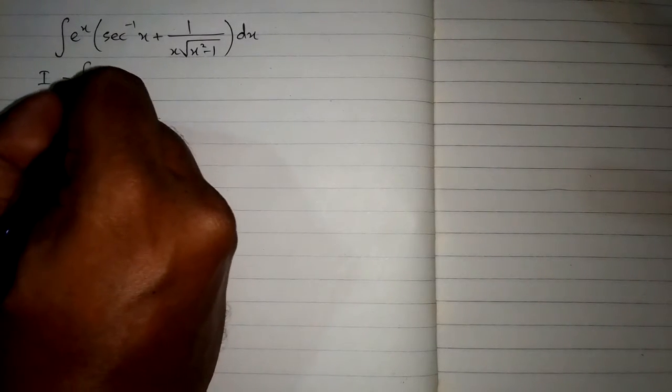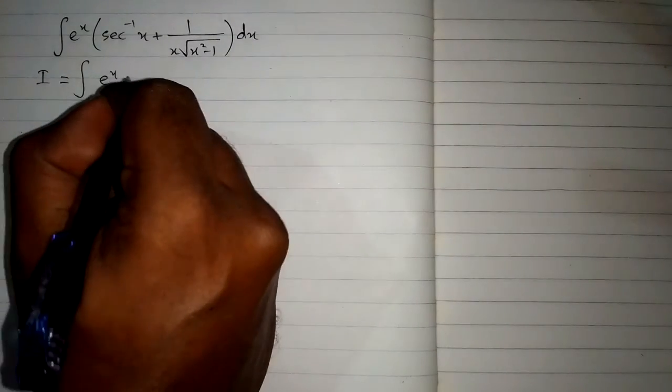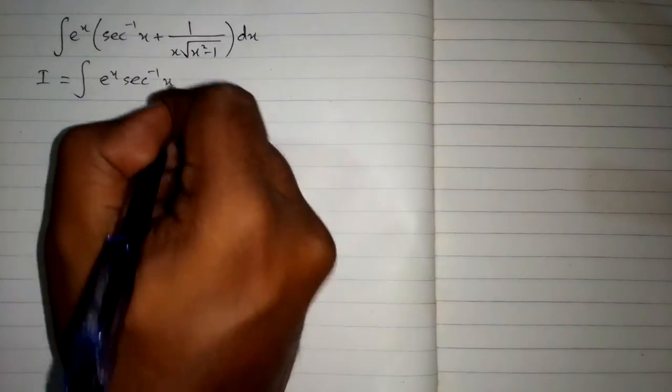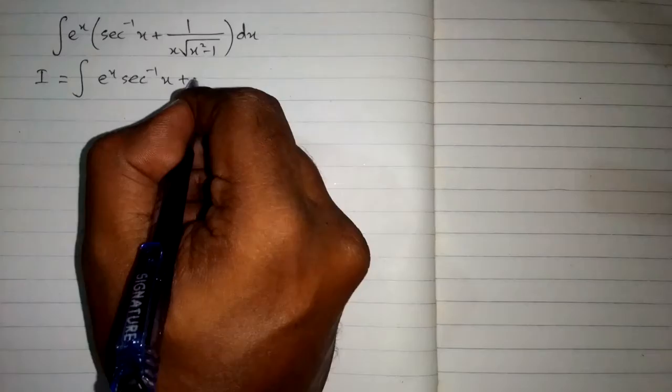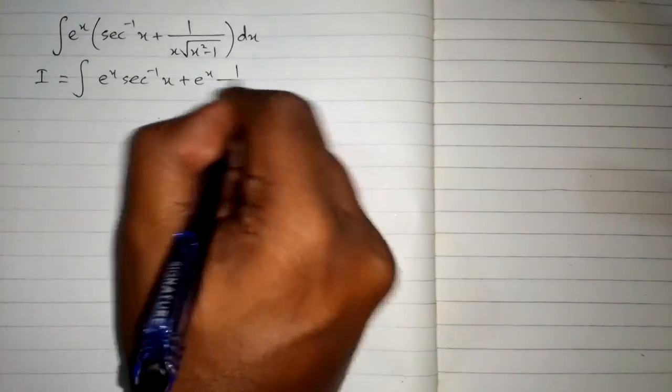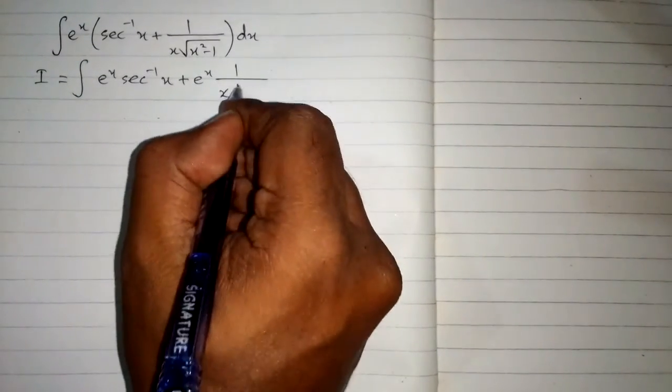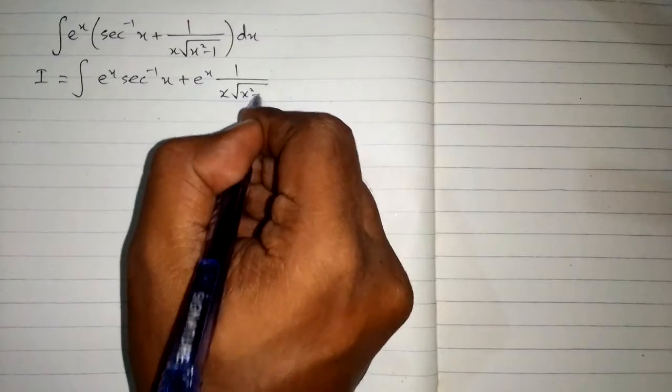In this video we will integrate e to the power x multiplied by (sec inverse x plus 1 upon x times the square root of x square minus 1). So this integral can be written as integral of e to the power x sec inverse x plus e to the power x 1 upon x times square root of x square minus 1.